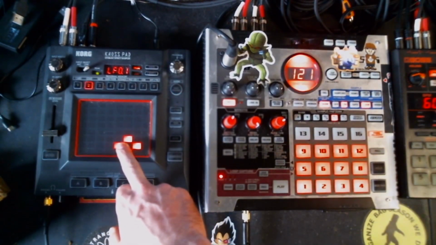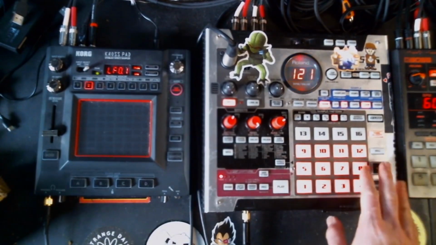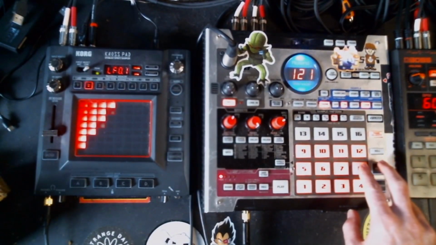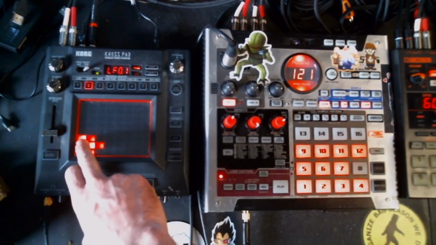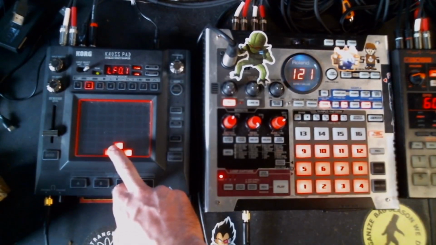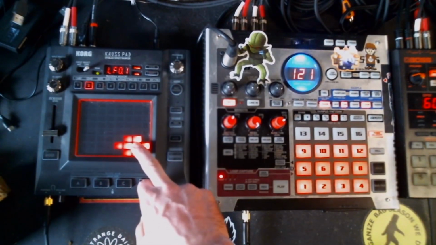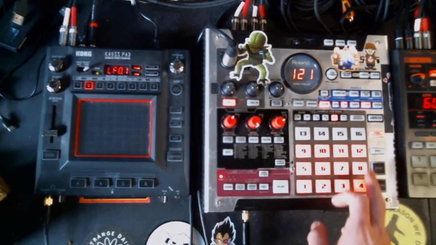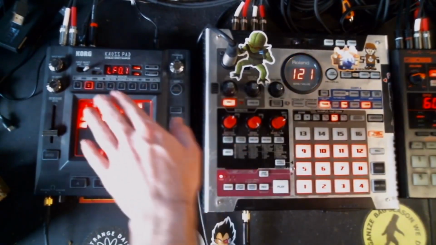So you're controlling the speed that the filter opens and closes. So yeah, that's a cool one.